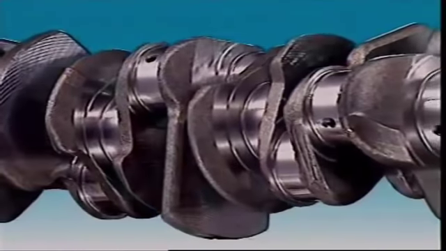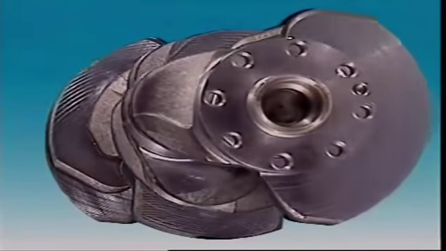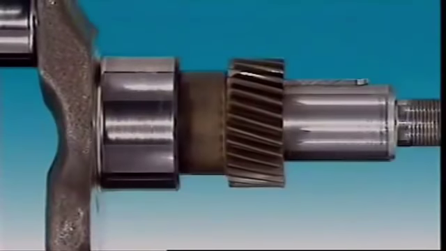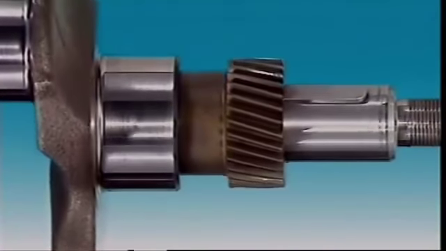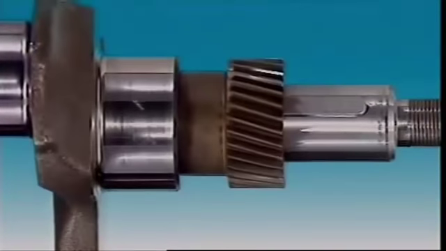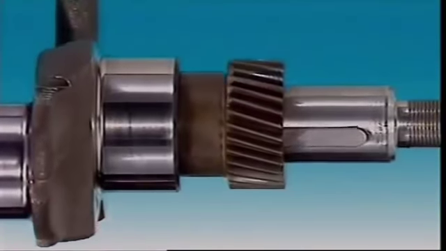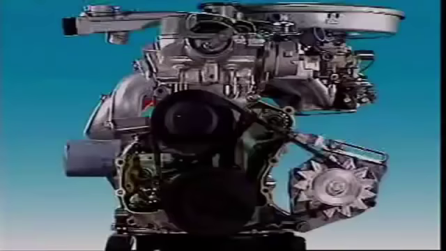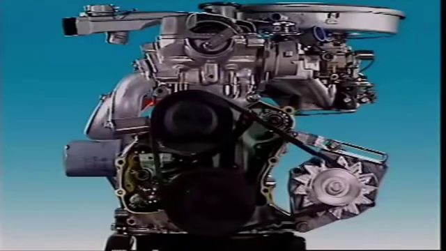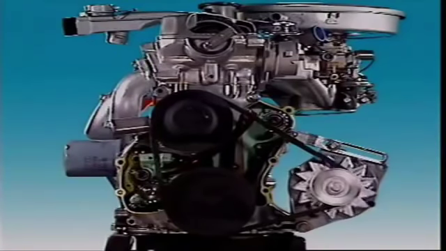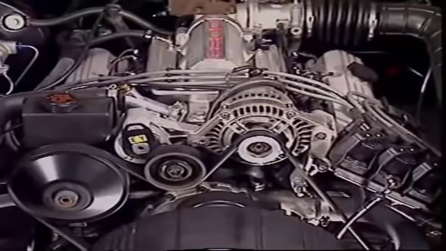The rear of the crankshaft is drilled and tapped for flywheel attachment. Near the front of the crankshaft, a timing gear or sprocket is attached to drive the camshafts. A drive pulley is mounted on the front of the crankshaft. It drives many components, including the alternator, the fan and water pump, and power steering.